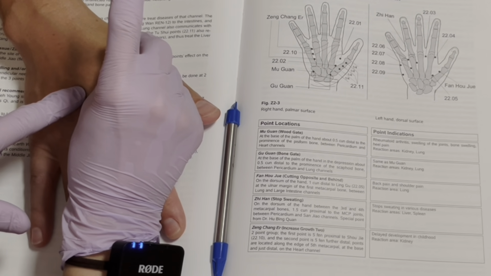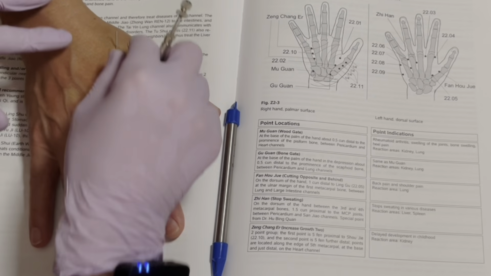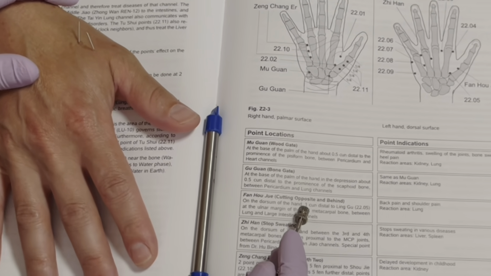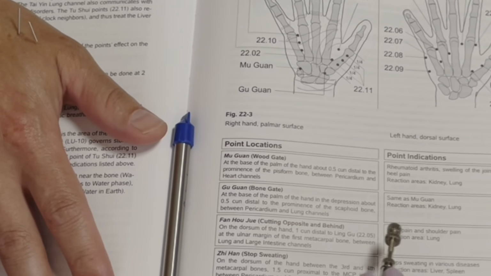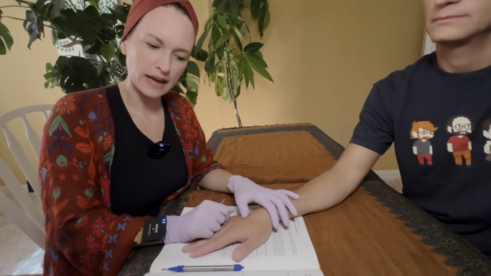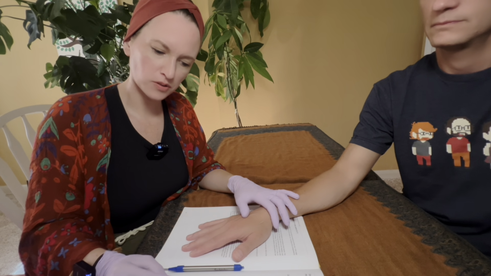So nice deep breath in and out. All right. So Fan Ho Shui is for back pain, shoulder pain, and that is it. So back pain, shoulder pain, and then Ji Han, or stop sweating.